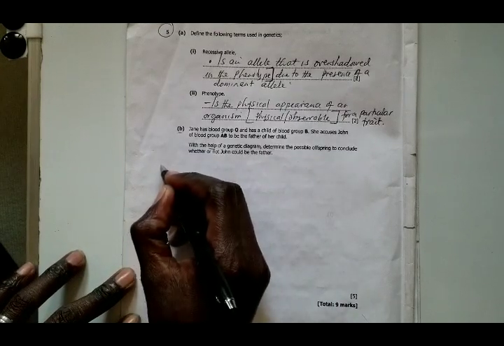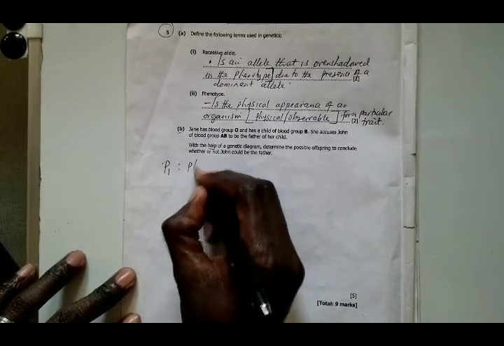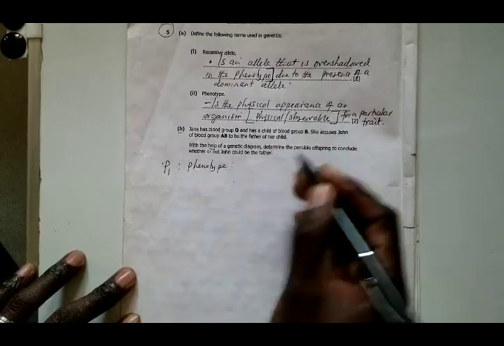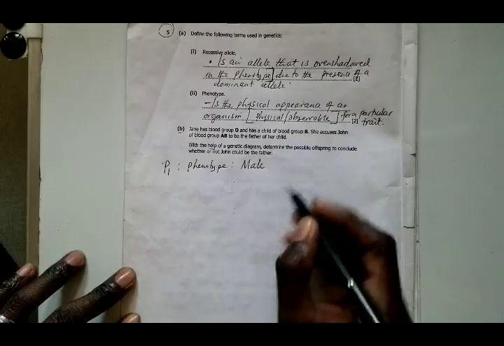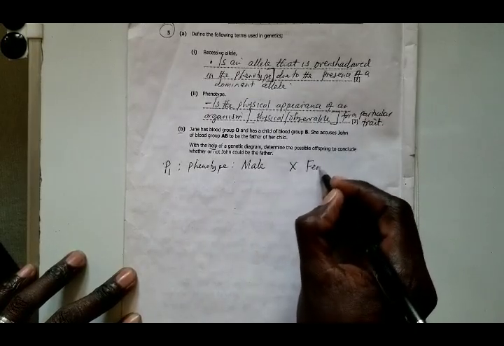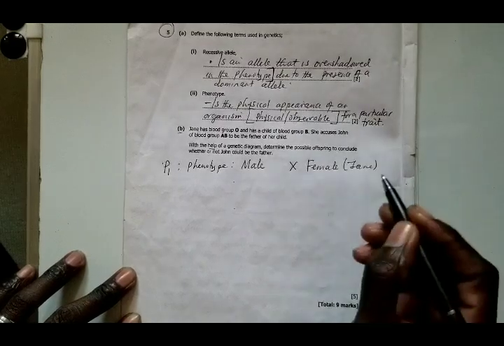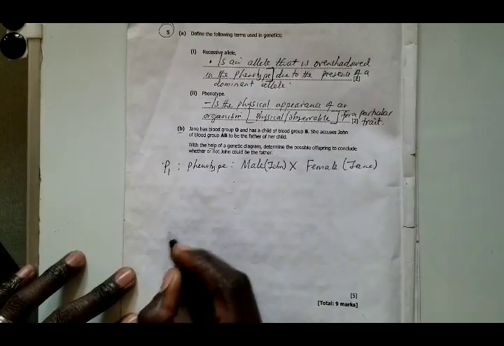So you are going to write what we call the P1, the first parental generation. You start with the phenotype, the physical appearance. For example, you have the father who is male, crossing with the mother who is female. Or if you want, you could say Jane, and there you could say John. So there's a cross.